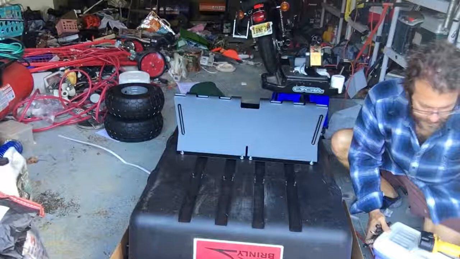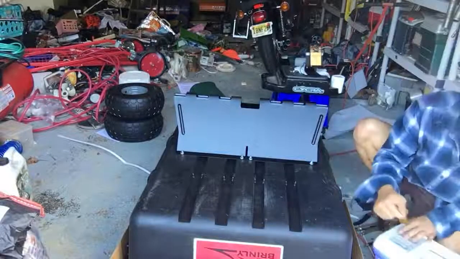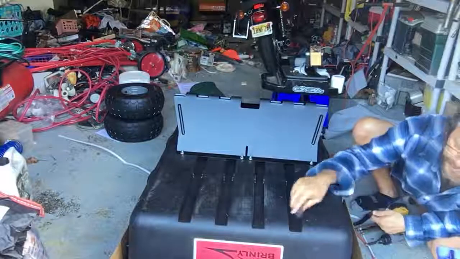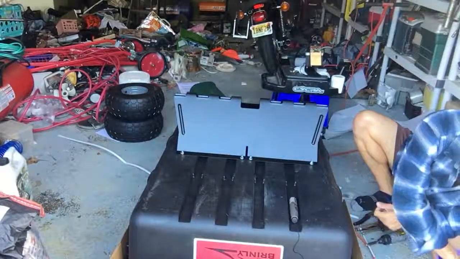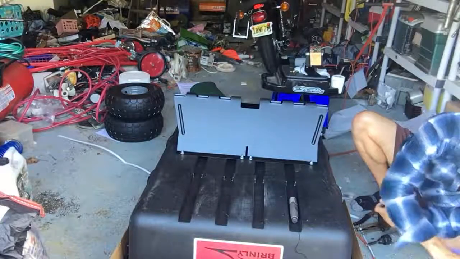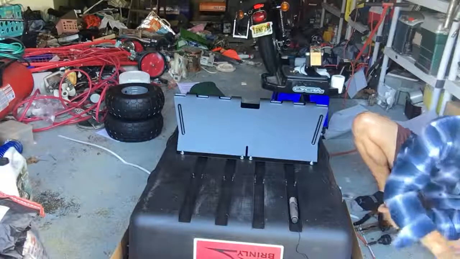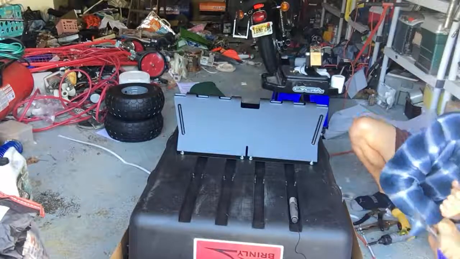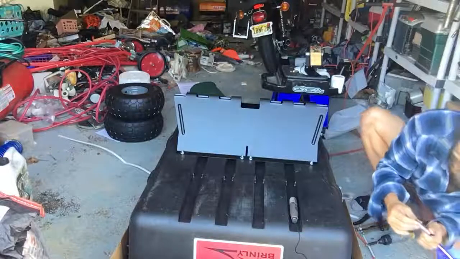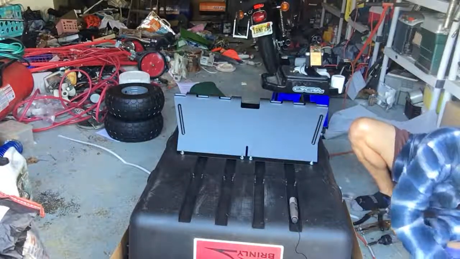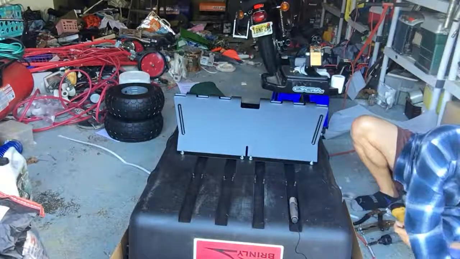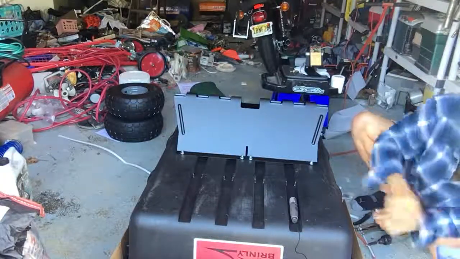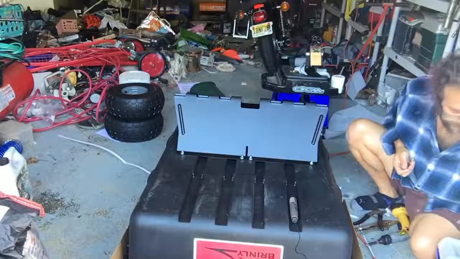I'm going to tighten this. I'm not sure what size. 5/16. That's a 3/8, not a 5/16. 3/8 again. I have a lot of 3/8. I need 5/16, so I'm going to get that.